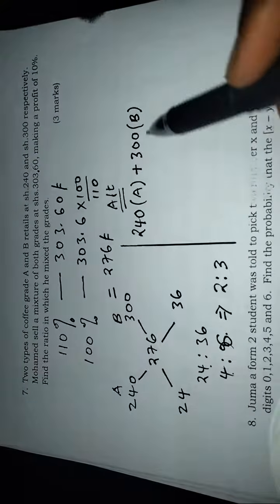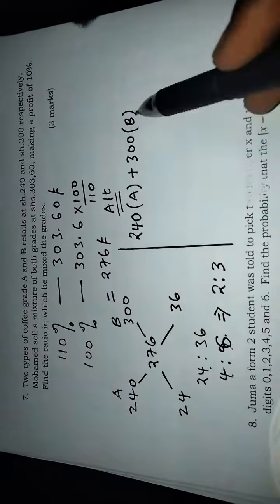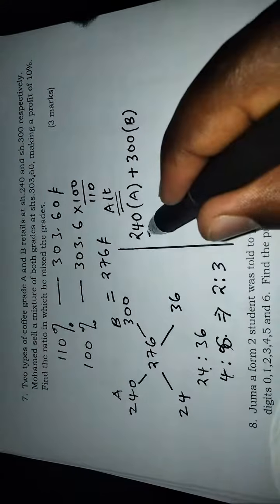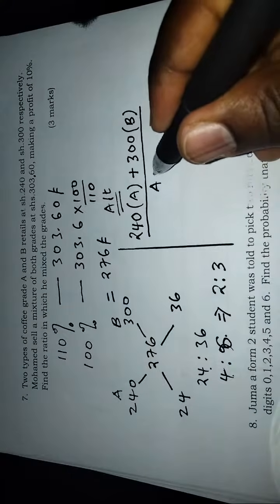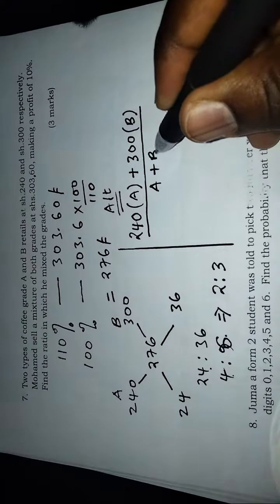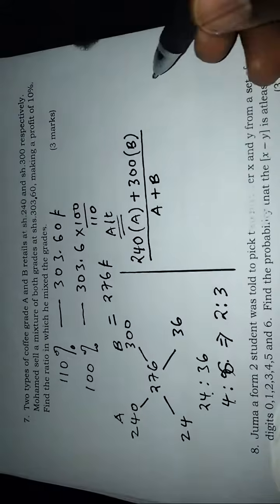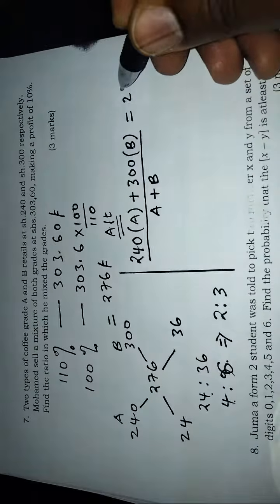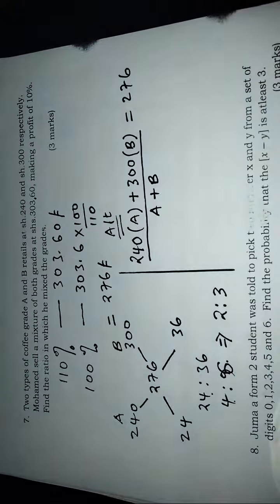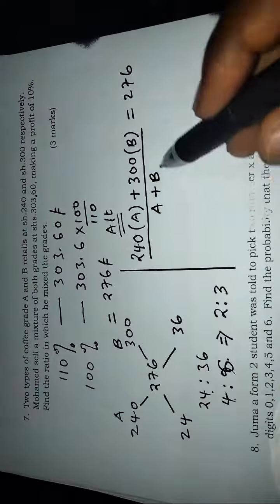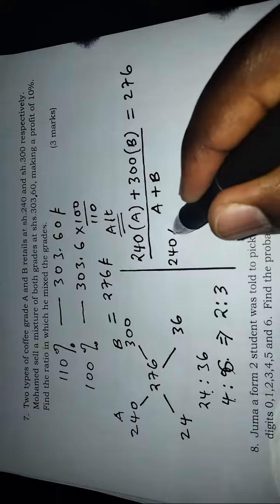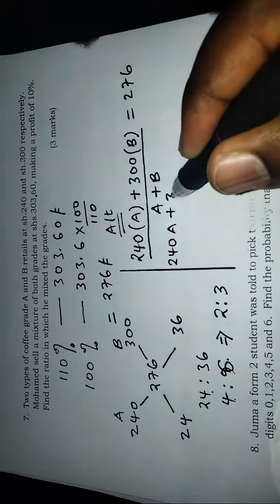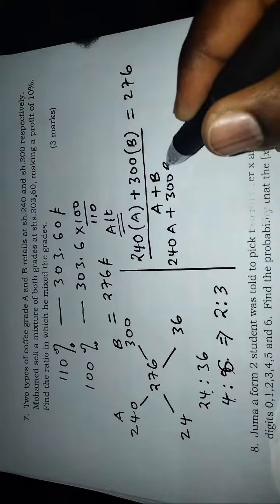Then because these are A kilograms, B kilograms, for us to get the cost of 1 kilogram, we need to get the price of 1 now, is A plus B. And we are saying this is giving us 276.